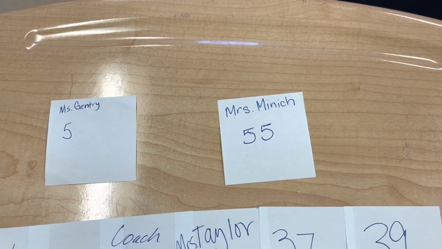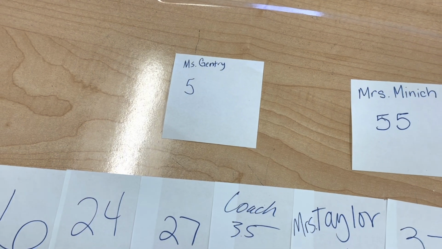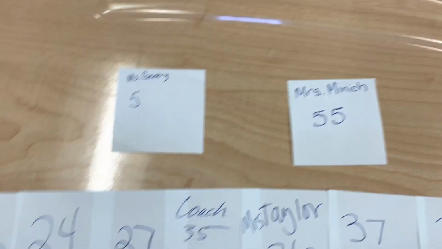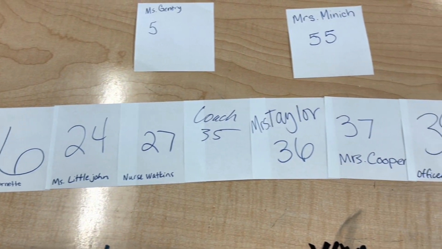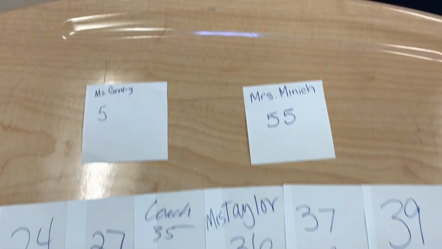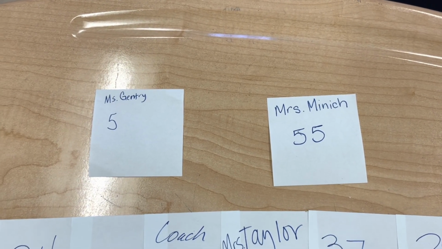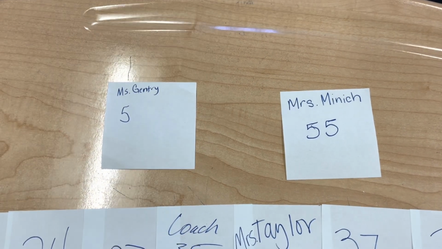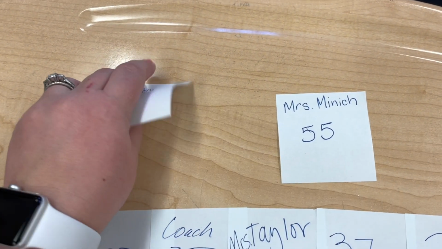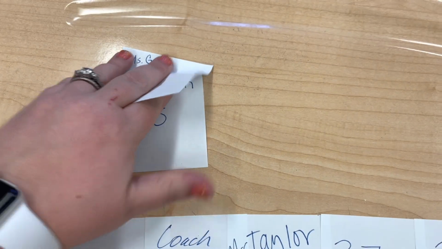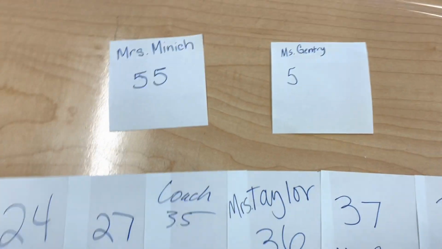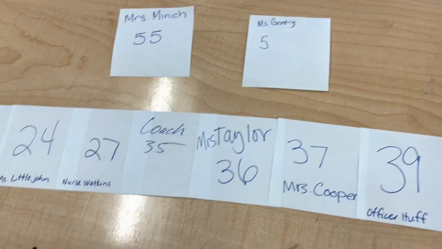So what we need to realize is that from the smallest number to the biggest number, all of the other numbers in our data are between these two numbers. So these two numbers represent the range. And the way that we find range is we do the biggest number minus the smallest number.